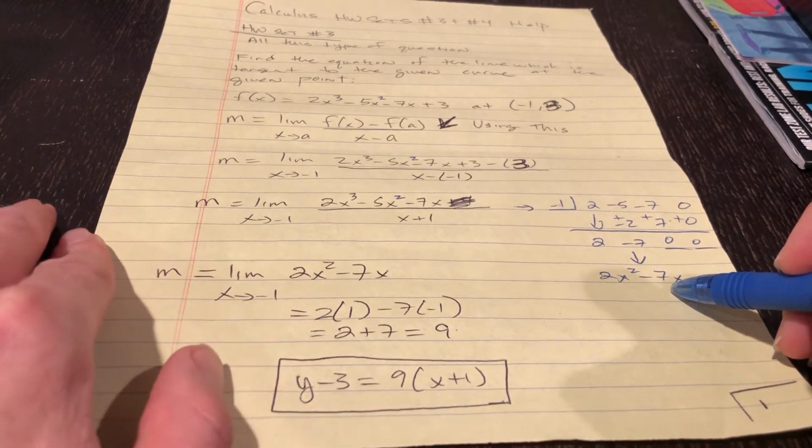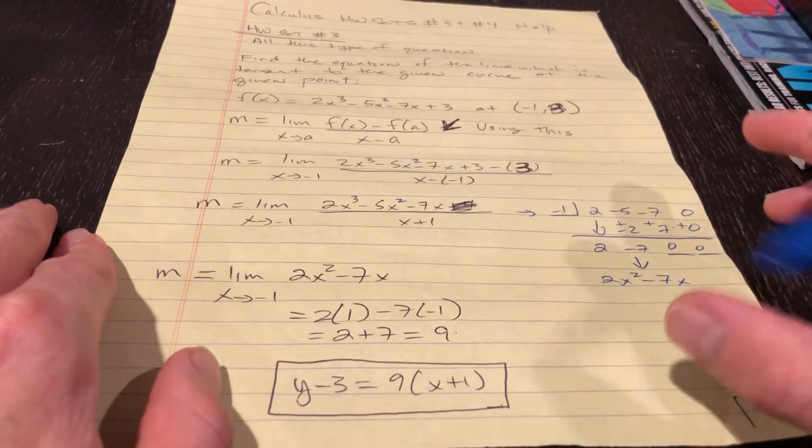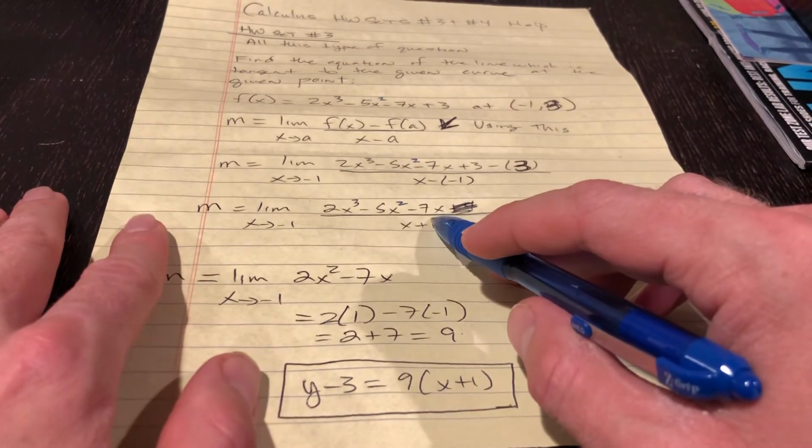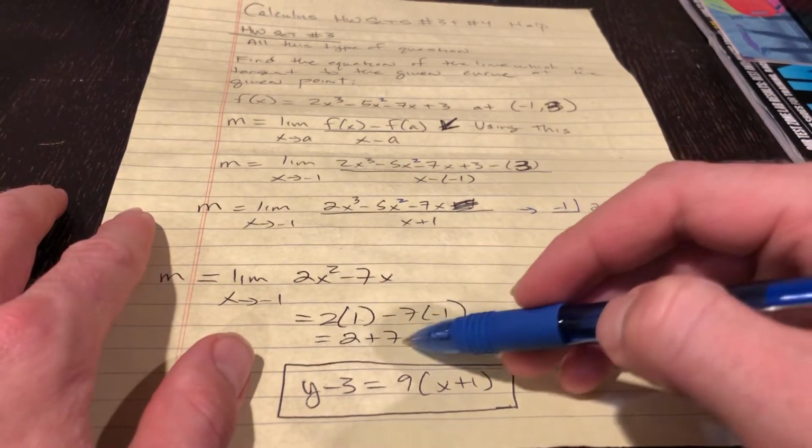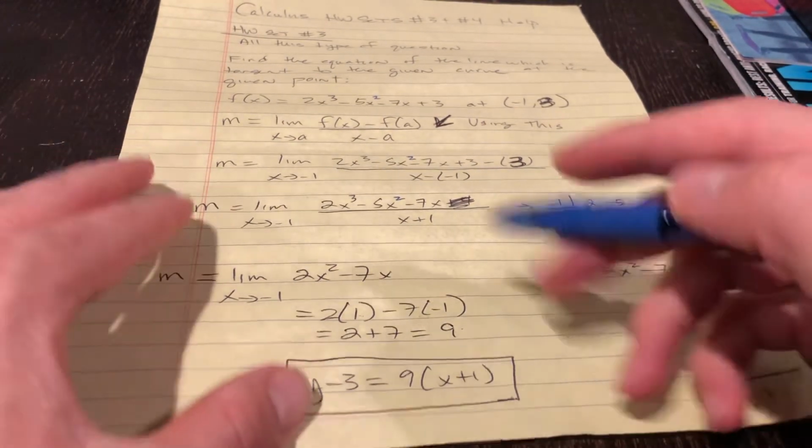The slope is equal to the limit as x goes to -1. Now I can let x go to -1 because I'm not dividing by 0. I plug -1 in for x, -1 squared, and I get 9, and that's the slope, and here's my equation.